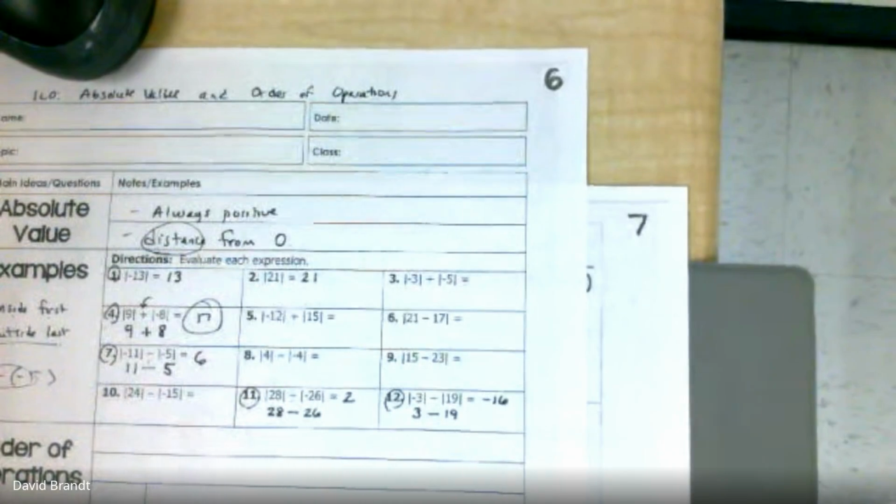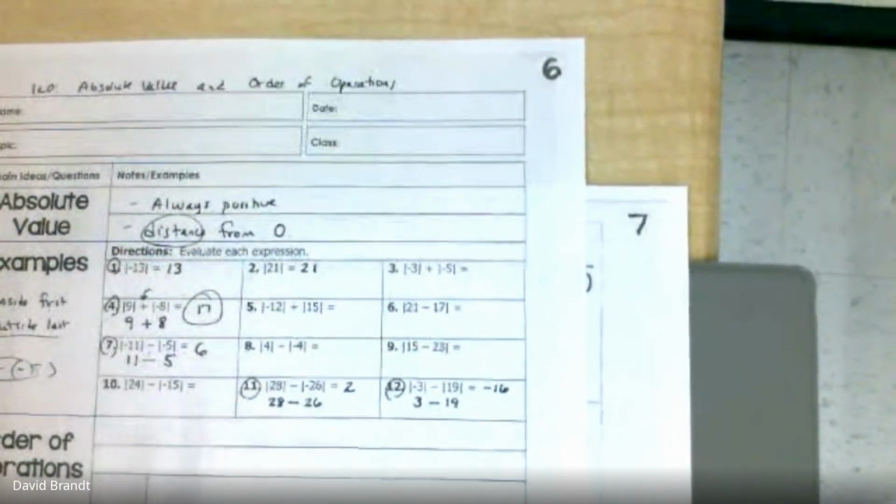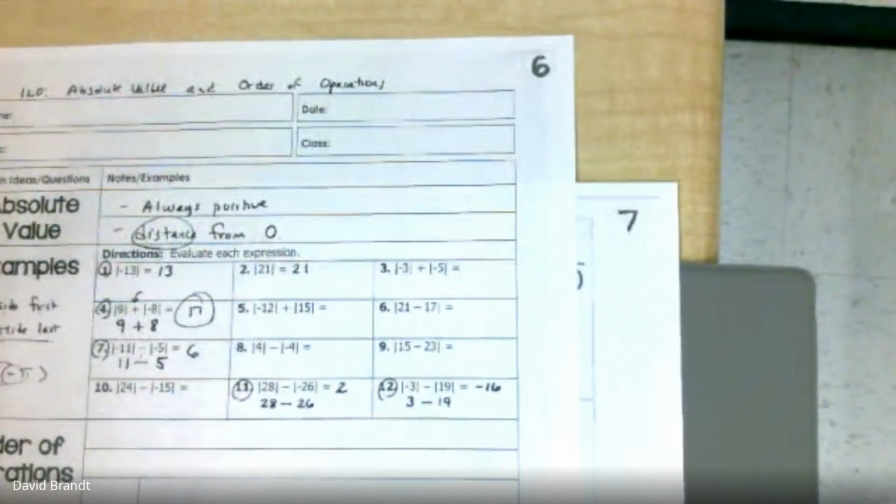All right, so that's the end of the first part of the second skill that we have to learn in Unit 1. So come back in a minute and we're going to do some order of operations.